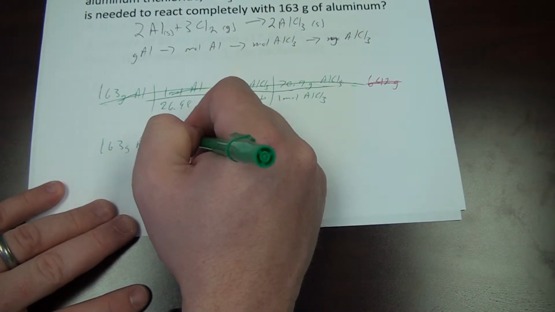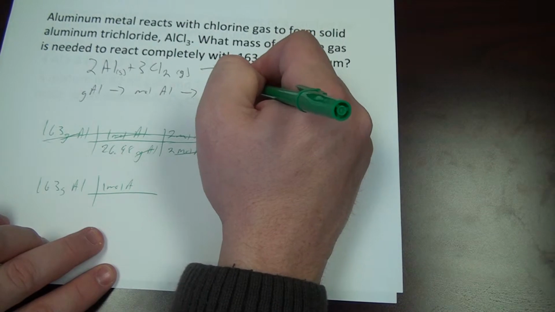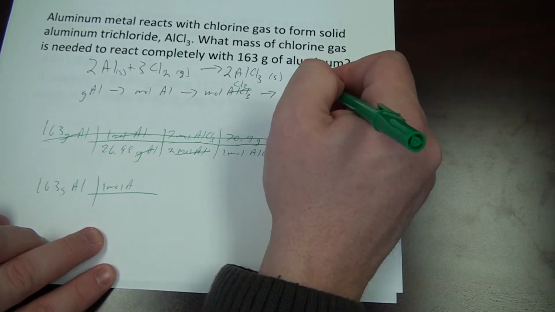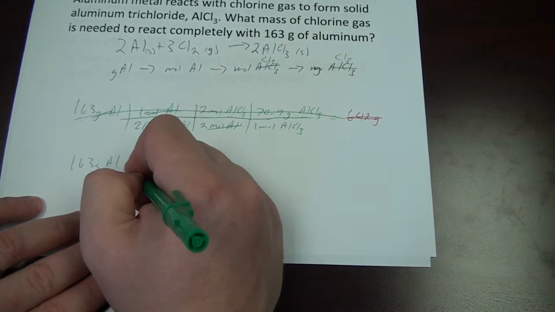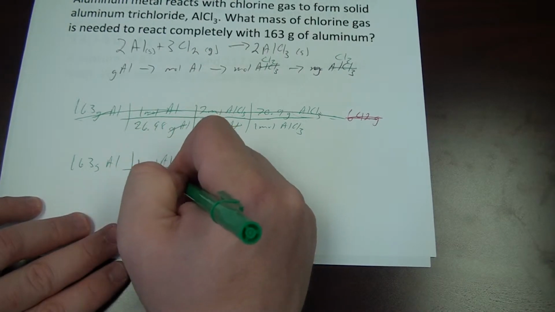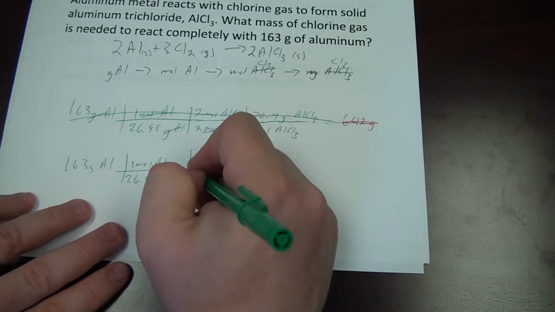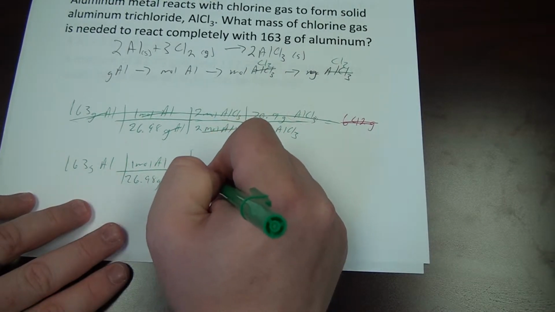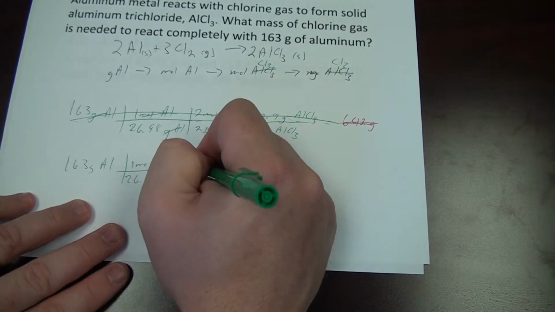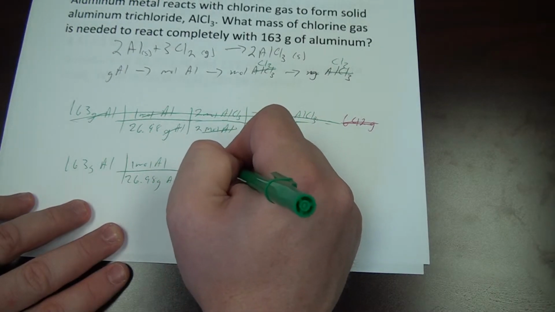Again, moles of aluminum gives us 26.98 grams of aluminum. Now we want to actually go to chlorine gas. So for every 2 moles of aluminum that react, we have to react that with 3 moles of chlorine gas.